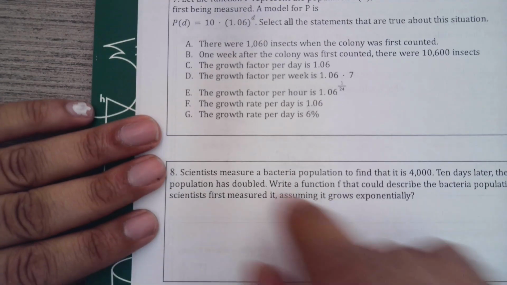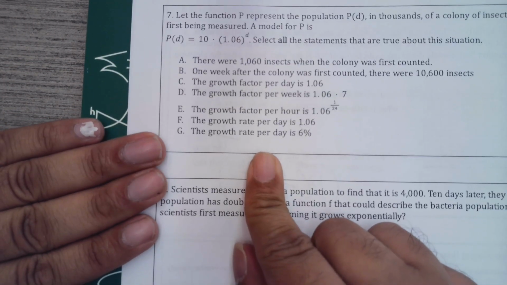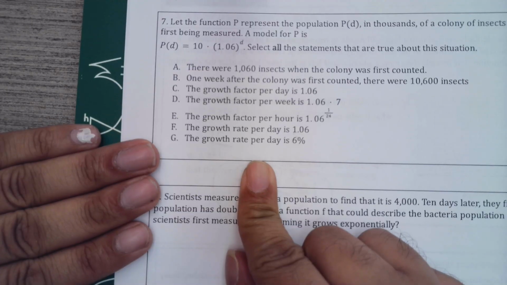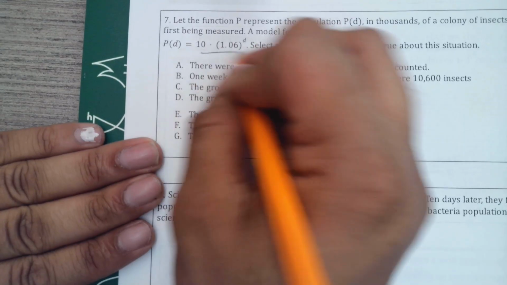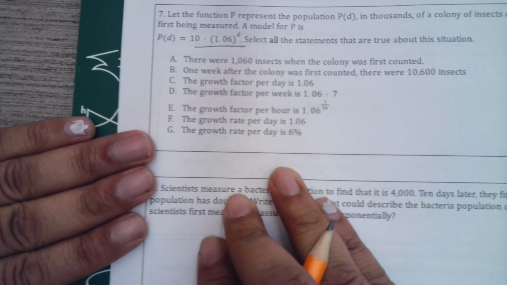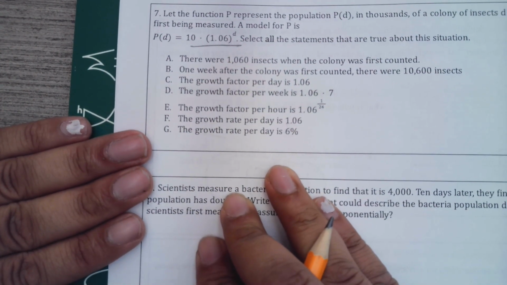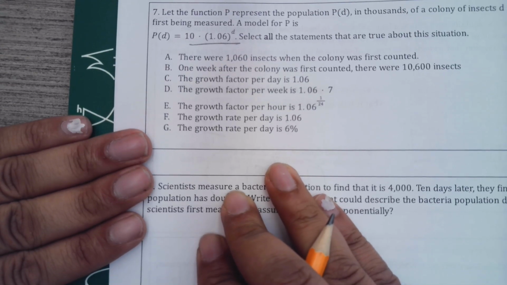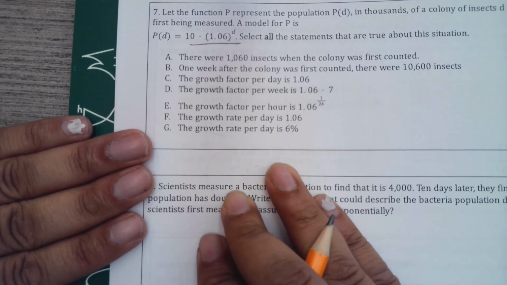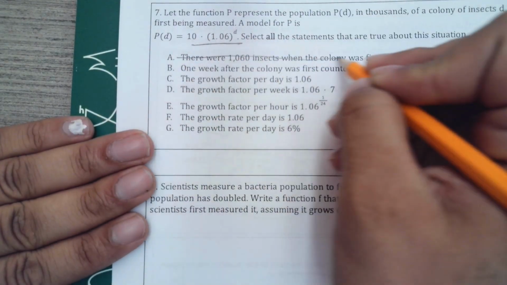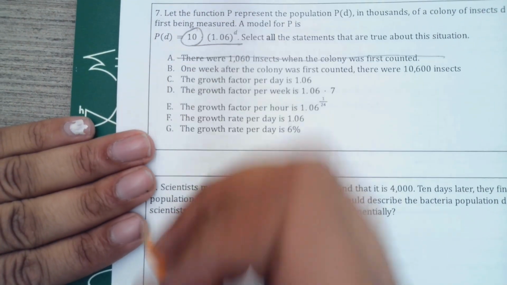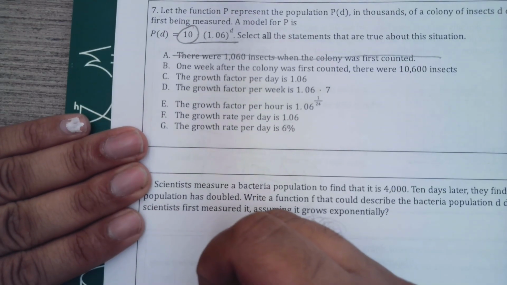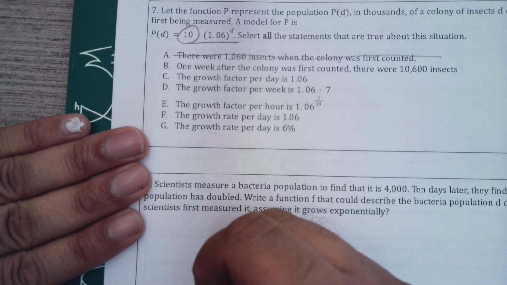Question 7. Let the function p represent the population model P(d), population in thousands of a colony of insects d days afterwards. So d days, so here it is. This is in terms of days. Now, each day you're having, whatever that is. There were 1060 insects. When there was, no, that's not true. There were only 10 insects, because that's what this is saying. 10 insects. 1 week after the colony was first counted, there were 10,600.